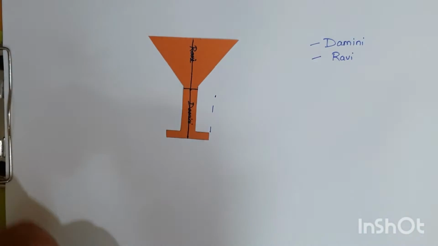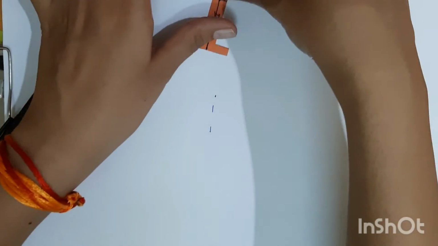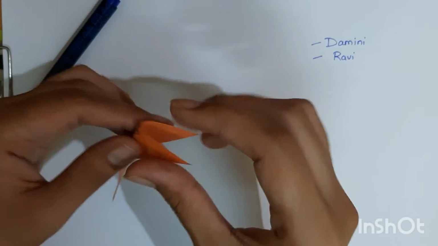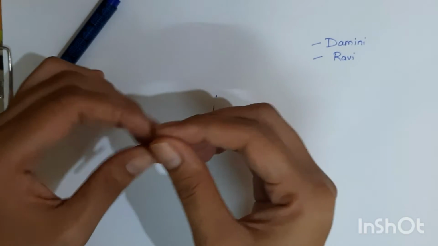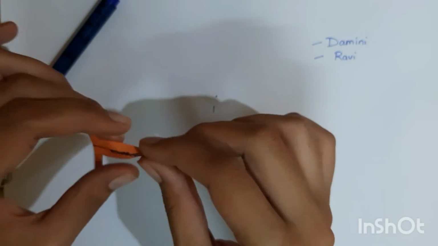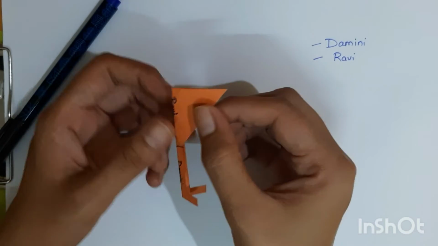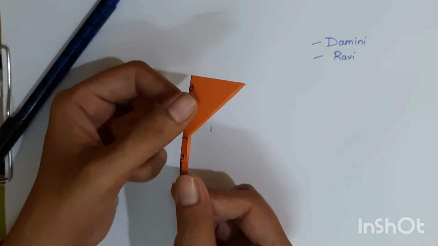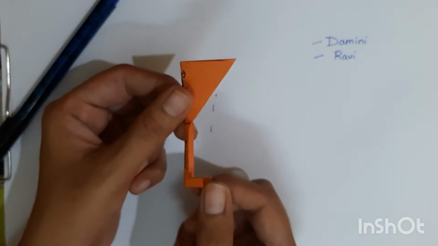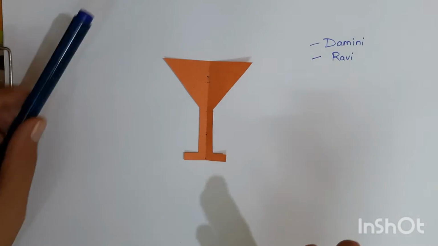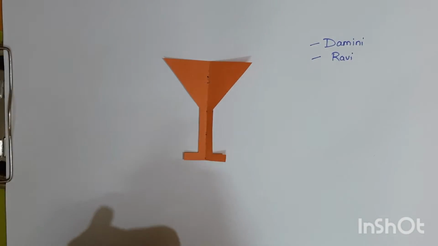Let's see if these pieces are correct or not. Yes, you all are right. Both the two pieces are of equal size. We have cut this chocolate actually in two halves.